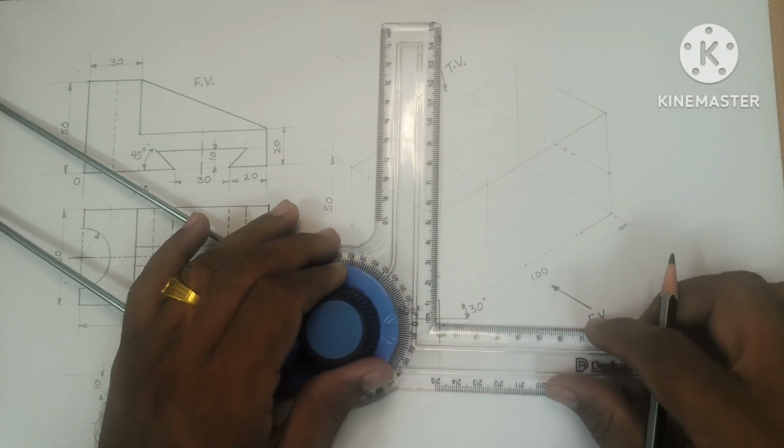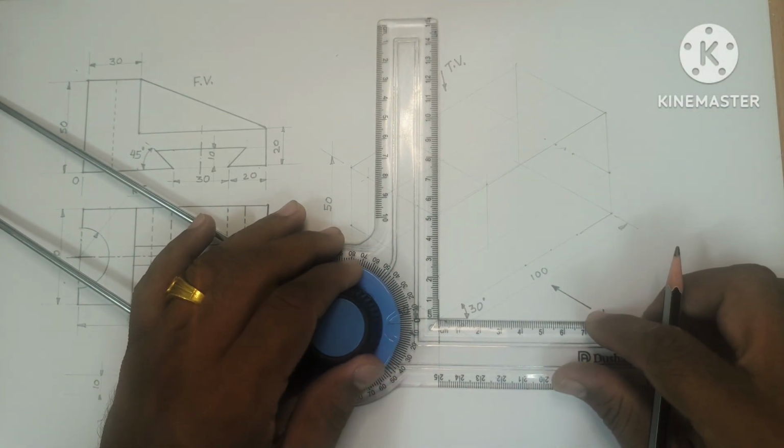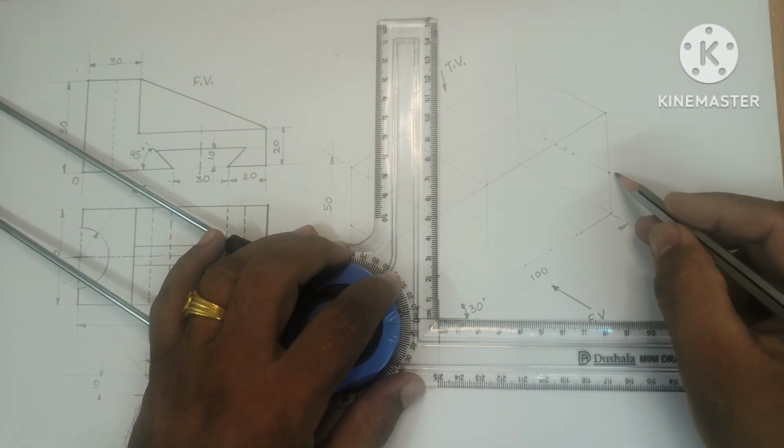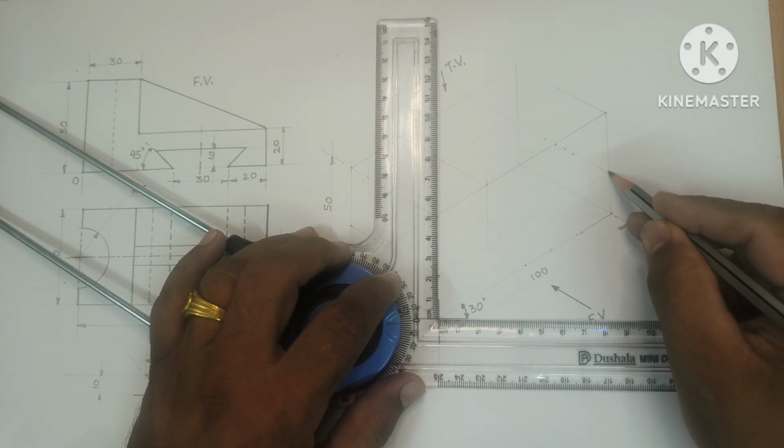Hence I have taken the height as 20 millimeter here, then from this point to this point 20 millimeter.